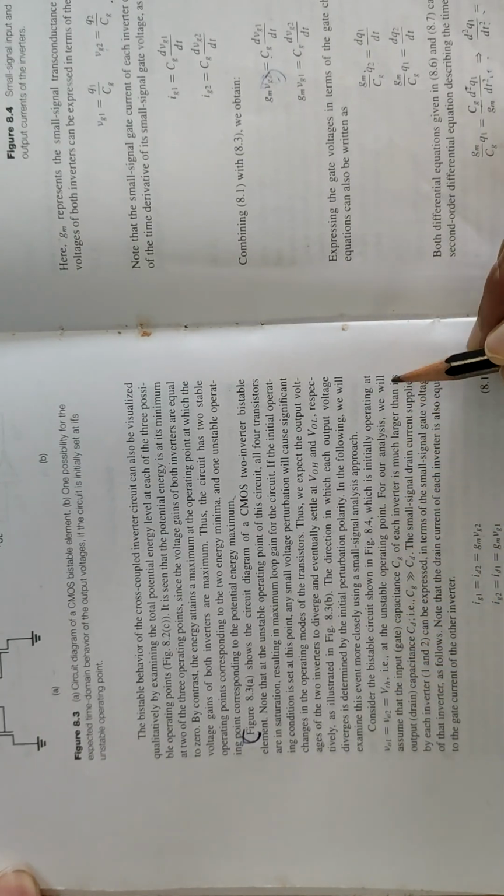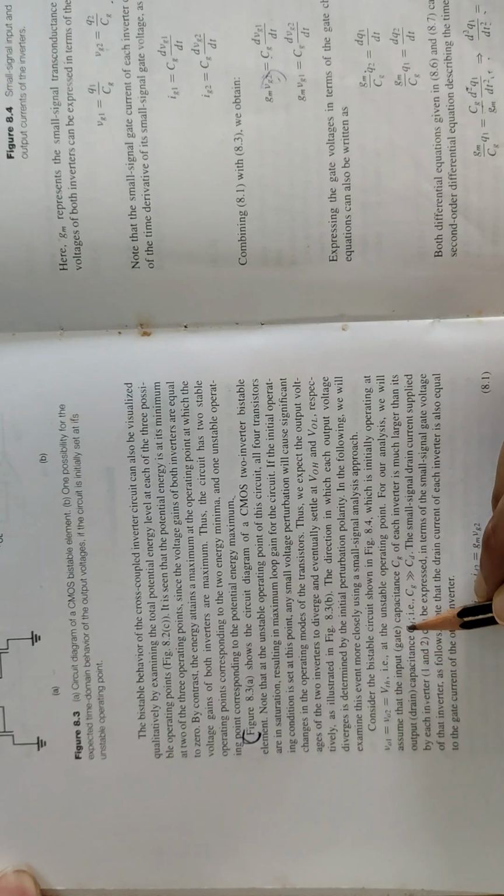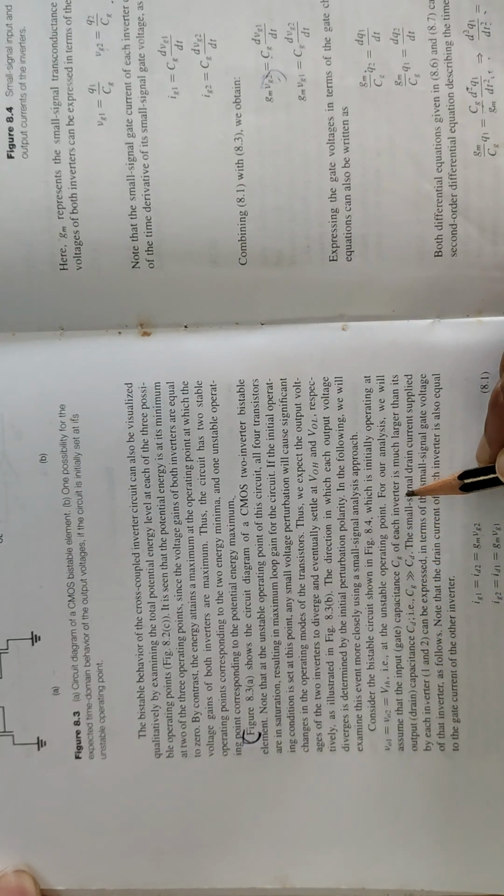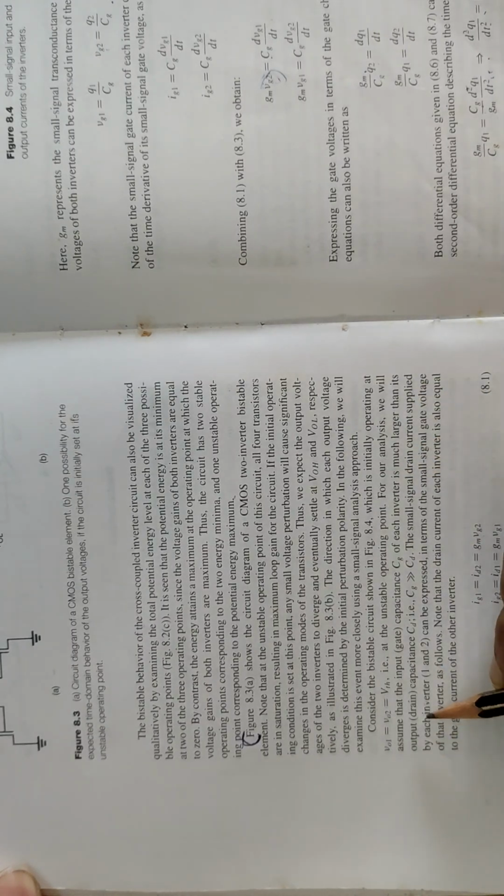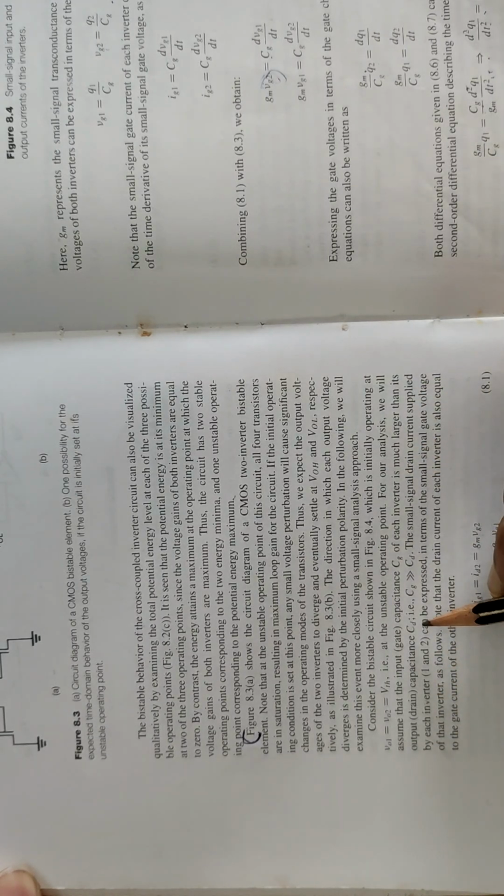For the analysis, we will assume that the input gate capacitance Cg of each inverter is much greater than its output drain capacitance Cd, that is Cg is greater than Cd.